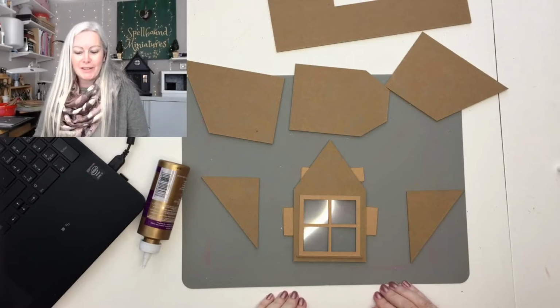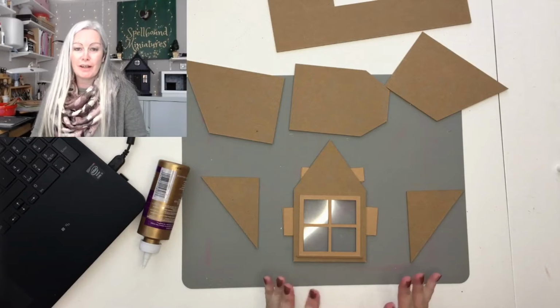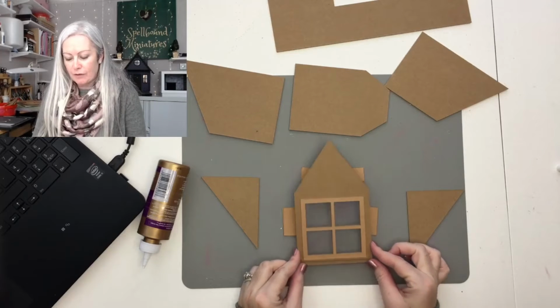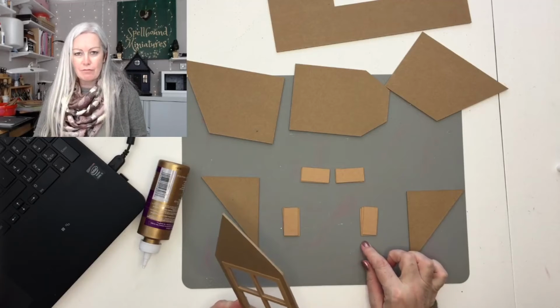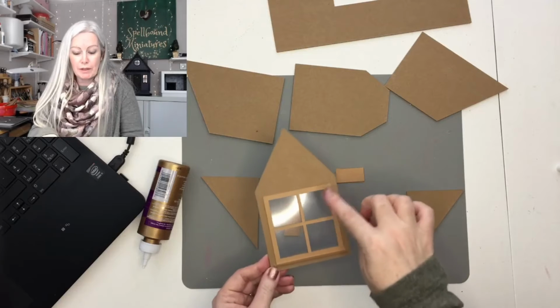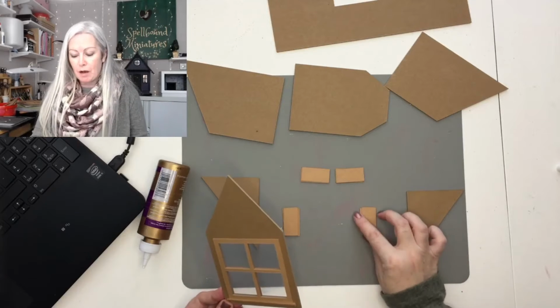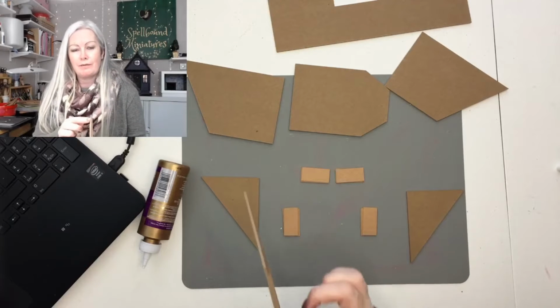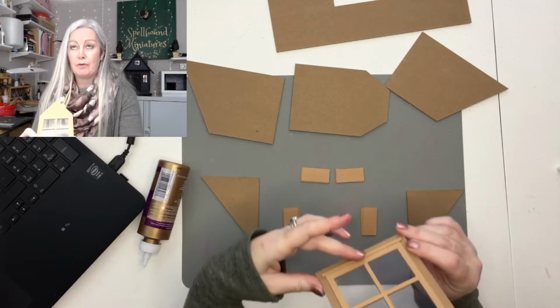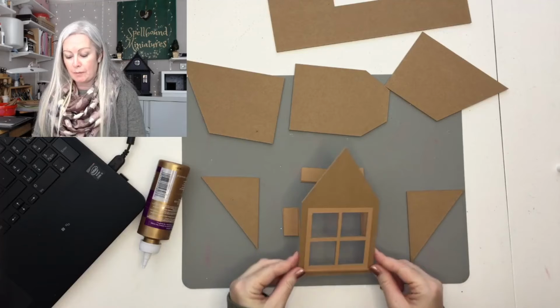Okay, so the next thing to do is to start constructing the dormer roof, and you'll notice here I've just got some scrap pieces of craft board. They've come out of a window, a smaller window than this, and I've layered them up so that they're the thickness of this window frame, and then we've also got to allow for the window ledge at the bottom.